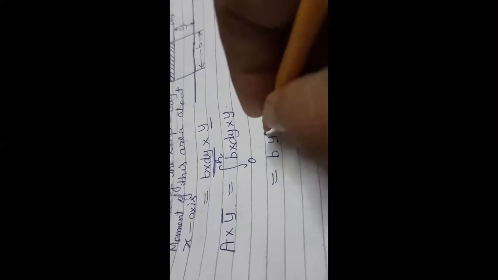So we can equate this, and the limit here is 0 to h. Now integrate it. b is the constant, and y square by 2 is the integration of y dy, and limit is 0 to h.